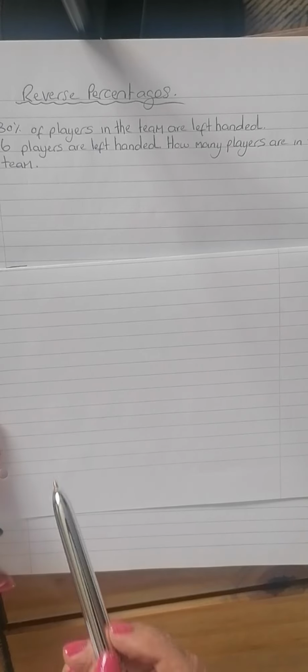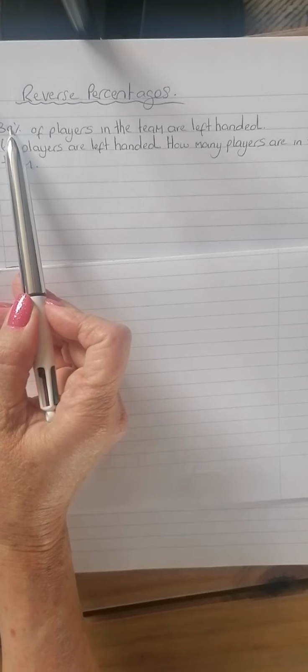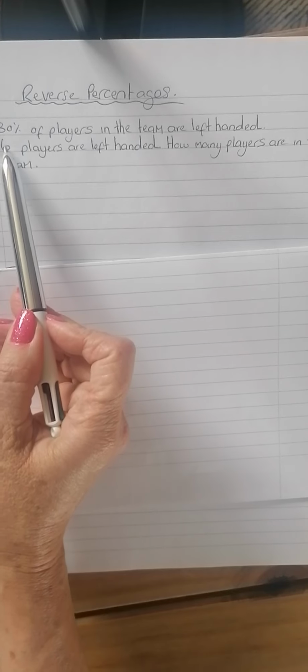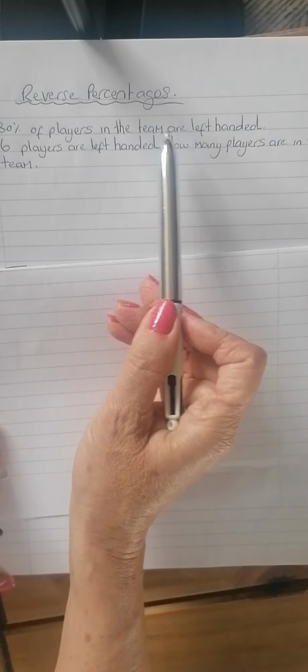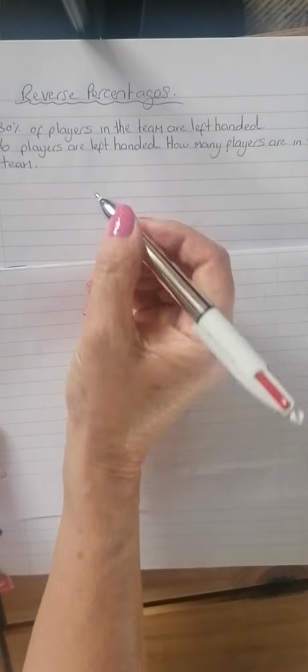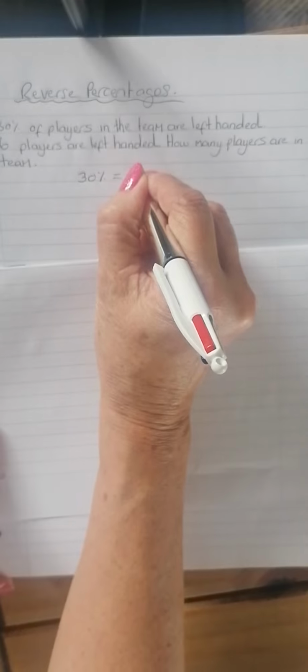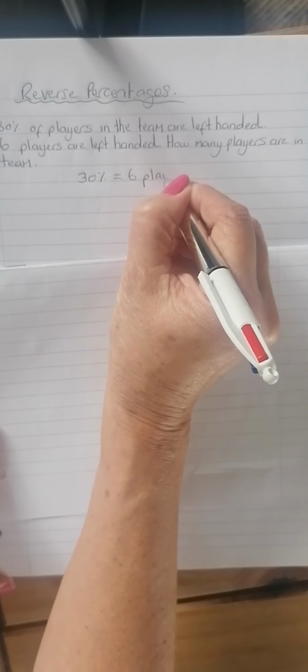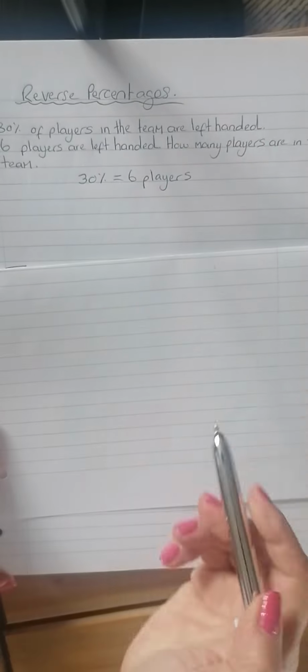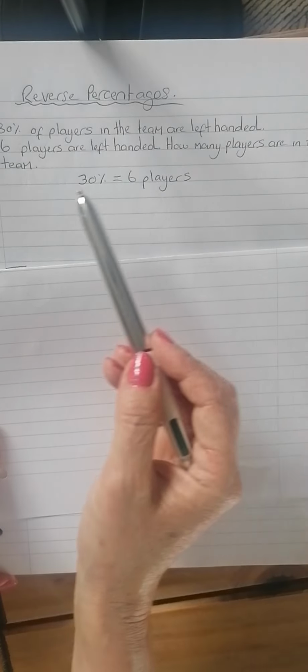So write down what they've told you. They've told you 30% of the players, which is 6 of the players. 30% of players in the team are left-handed. 6 players are left-handed. So let's write that down. So we know 30% equals 6 players. And we need to find out how many players are in the team.